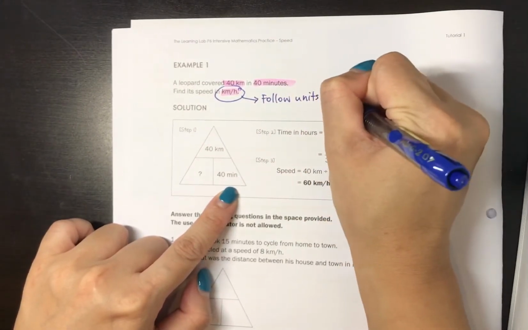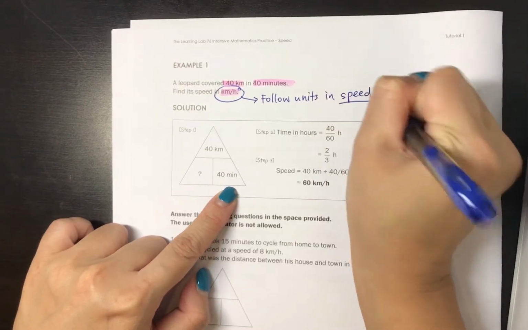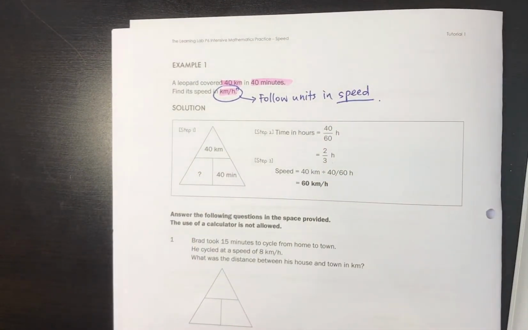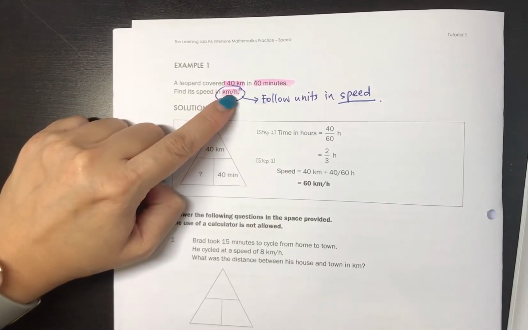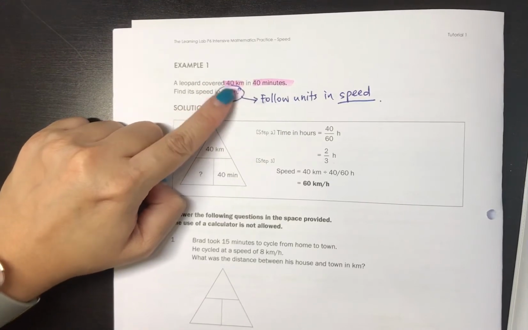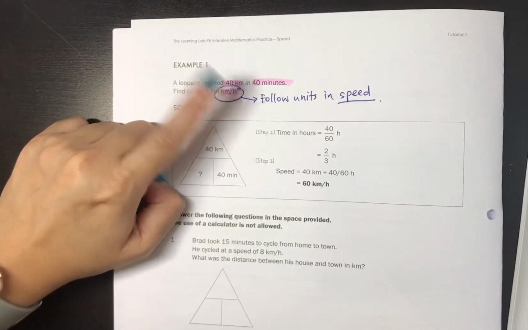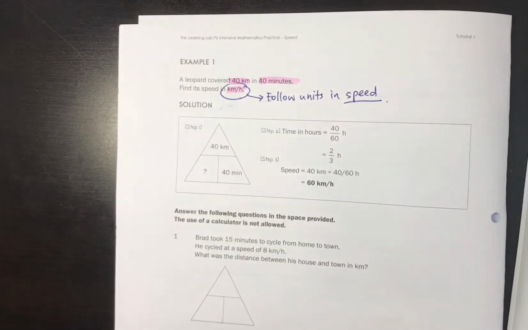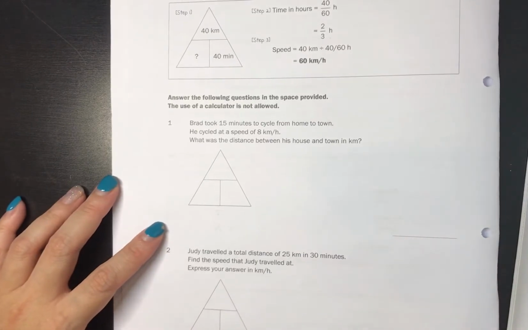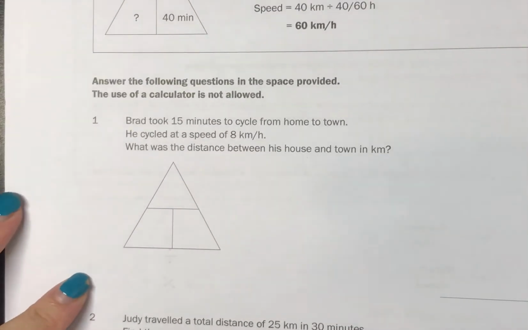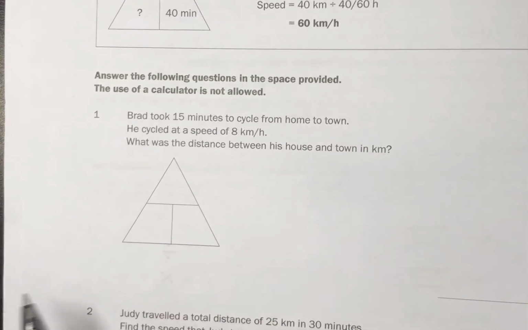Why? Because it's much easier to convert just 1 unit compared to speed, which is a combination of 2 units already. So this one will be harder to change. So I want you to either change distance or time when you're dealing in speed. Now, we're going to continue and we're going to do all the odd numbered questions, and later the even numbered questions will be for homework. So take note that the use of calculator is not allowed, so put aside your calculators for now.